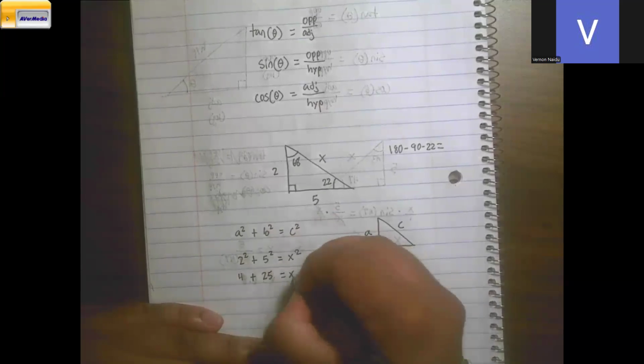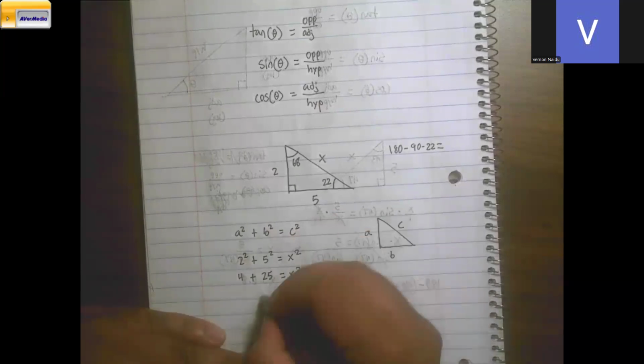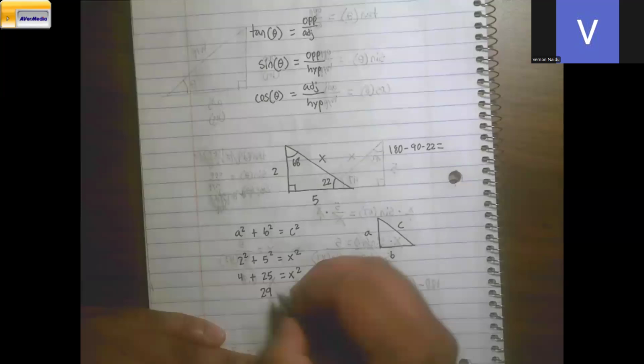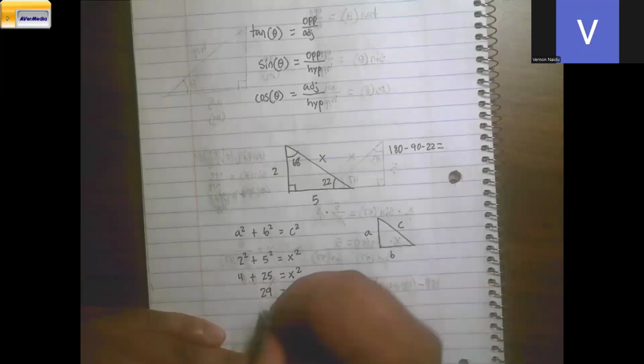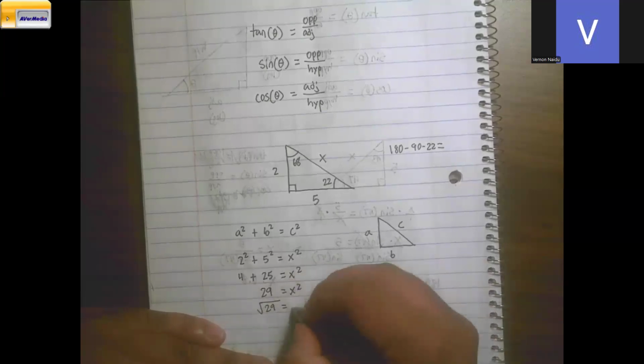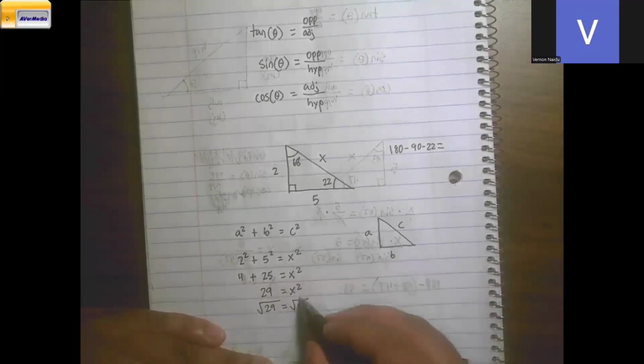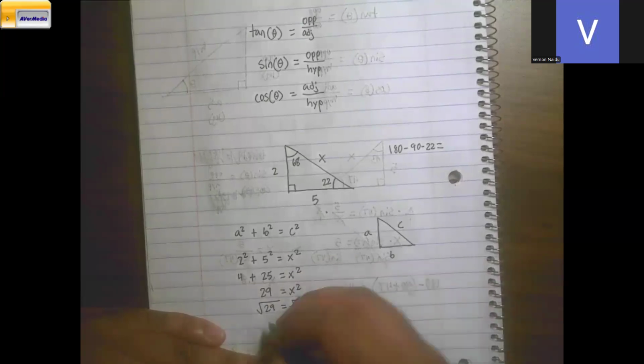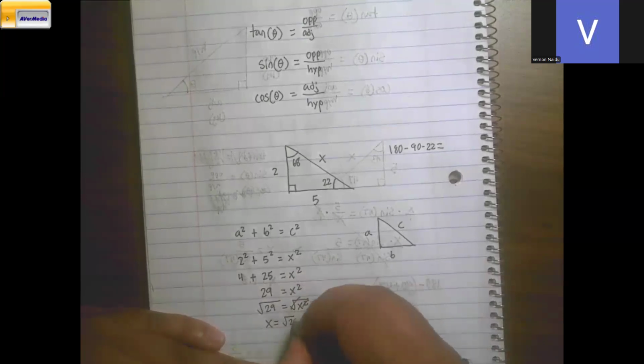We're going to keep that x squared the same. Then we're going to add 4 and 25 together, and it's going to give us 29. Then we're going to square root both sides. So the square root is going to cancel out that square, and we're left with x is equal to the square root of 29.